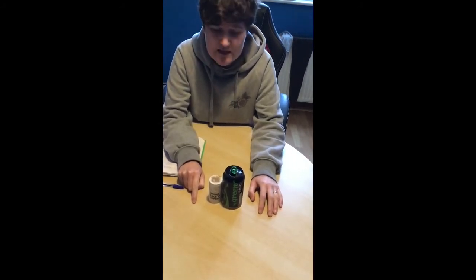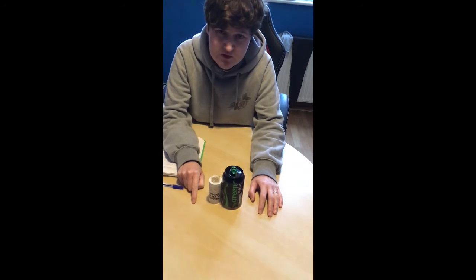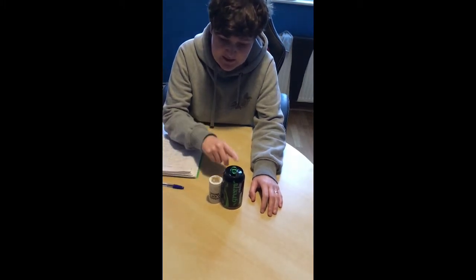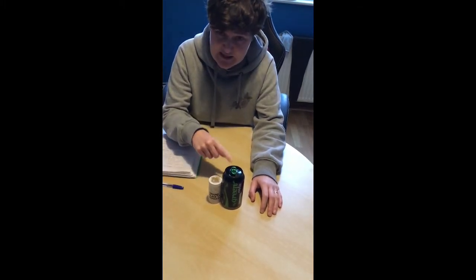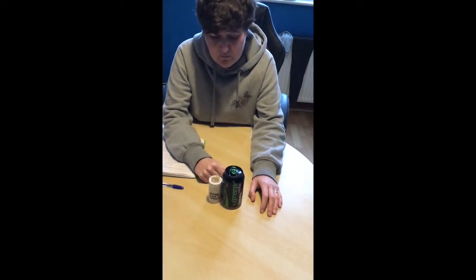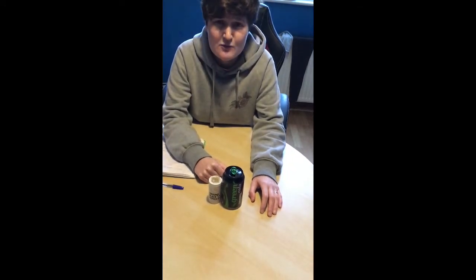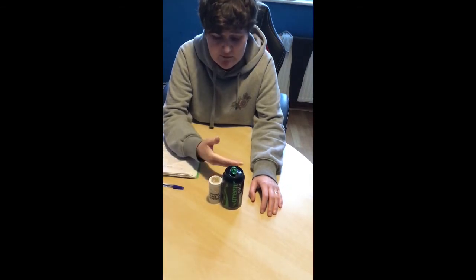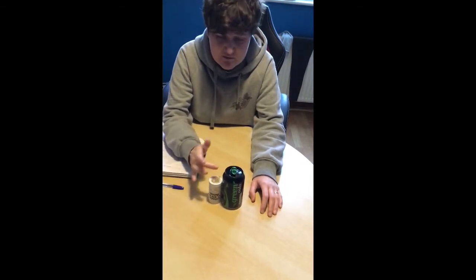So what could we say about the length of these objects? How could we compare the length of these objects? And compare means we look at what's different about them and what's the same. Now we can look at these straight away and see that they have different lengths. Talk to your parents or your adult or anyone who's there and have a think and have a chat. How could we describe the length of these? What could we say?